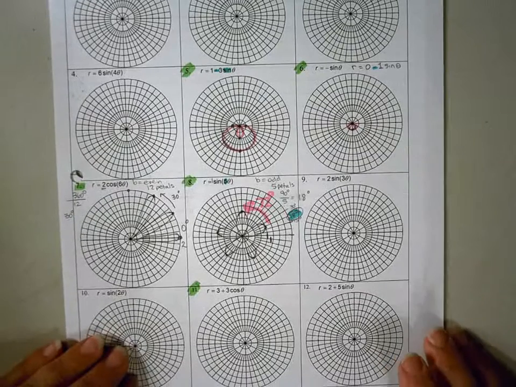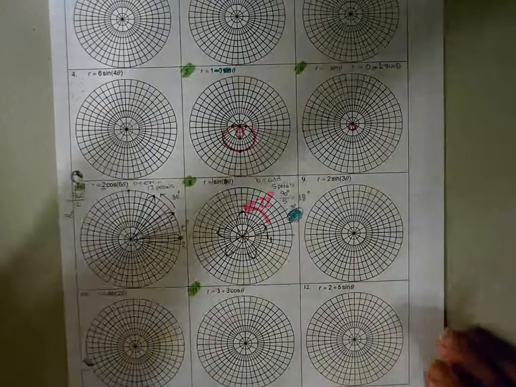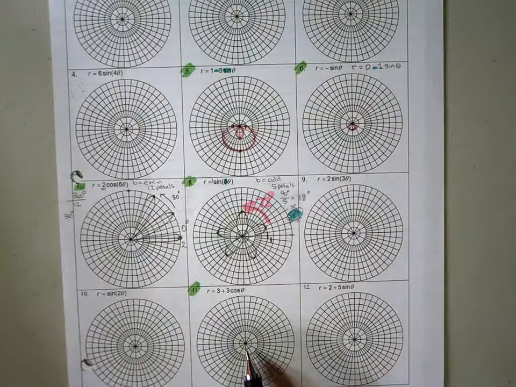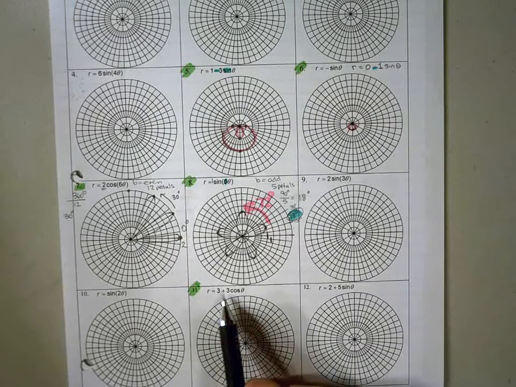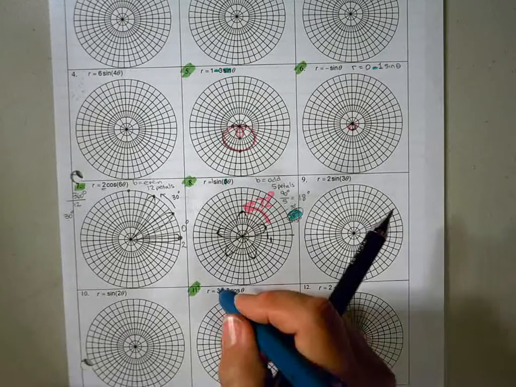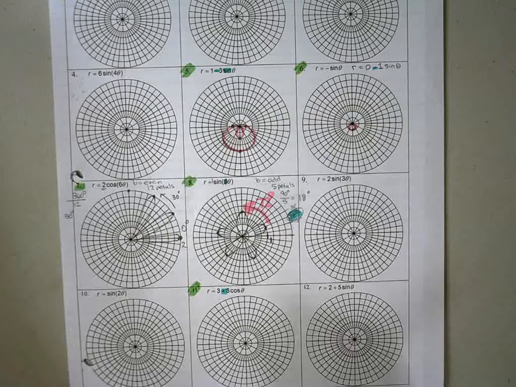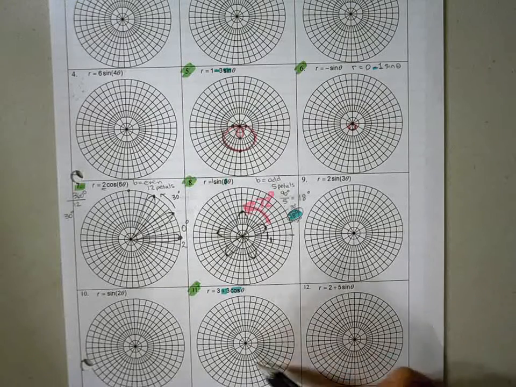So the only other one I wanted to do with you was the limaçon down here. And I don't need you to know the names of them, but whenever those two match, you should know you have a limaçon. Again, I'm going to look for the sign in the middle. It's a plus. This one's a cosine, which means the majority is going to be over here on the right.